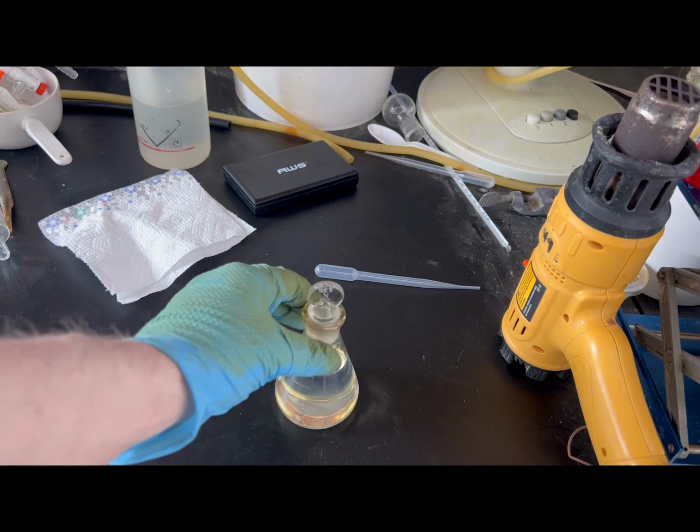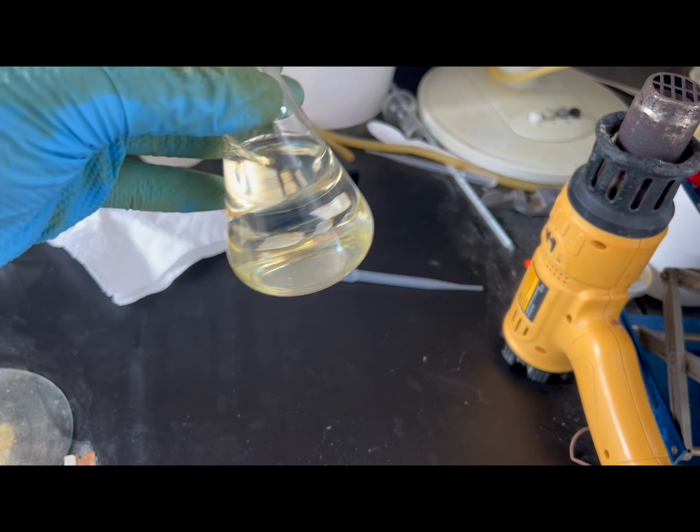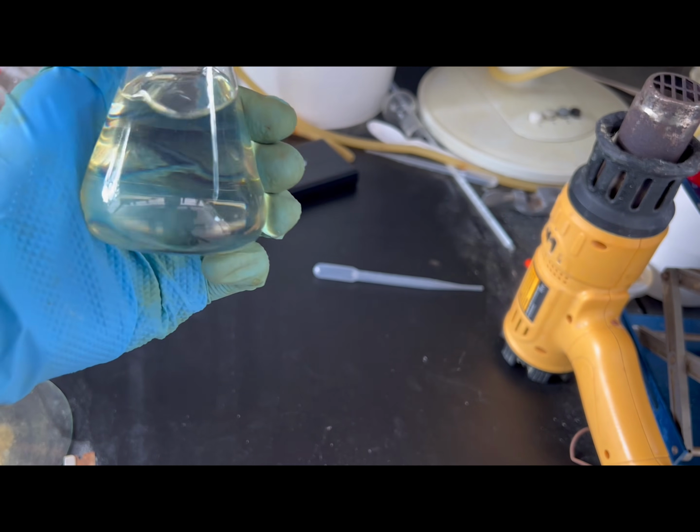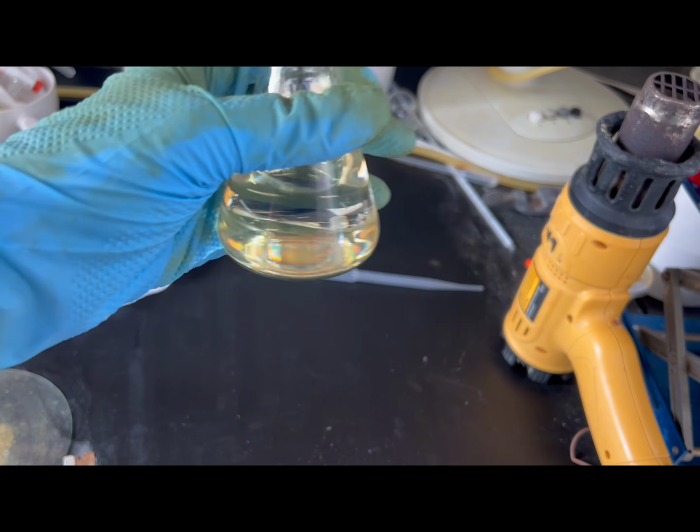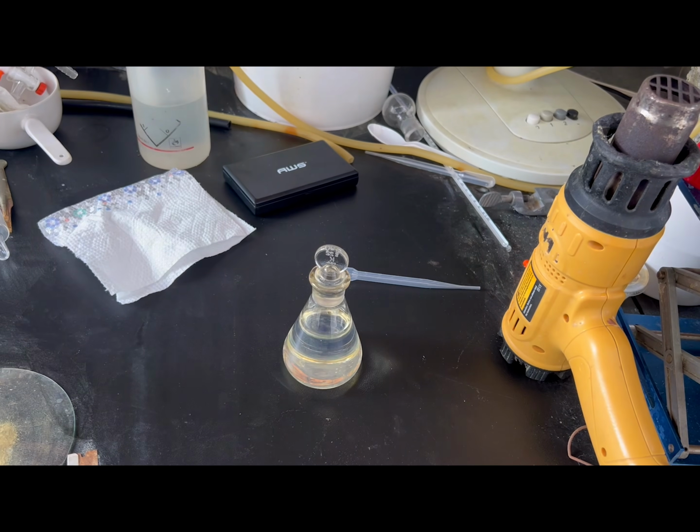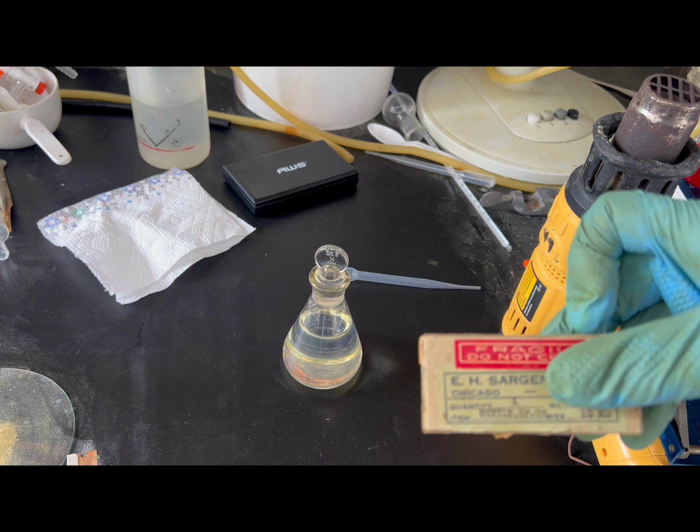Here's what I ended up with from the distillation: 128 grams of benzoyl chloride. It's a refractive, slightly yellow, clear liquid that smells like a combination of benzaldehyde and pain.